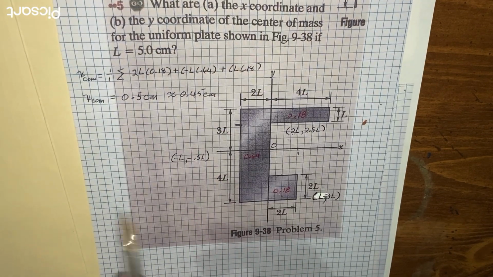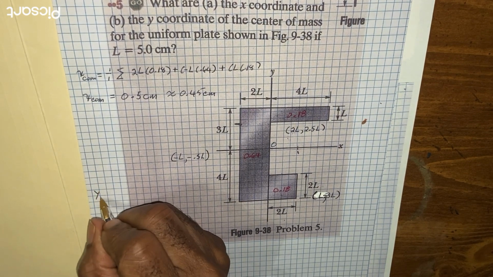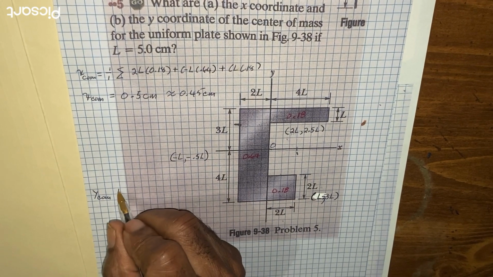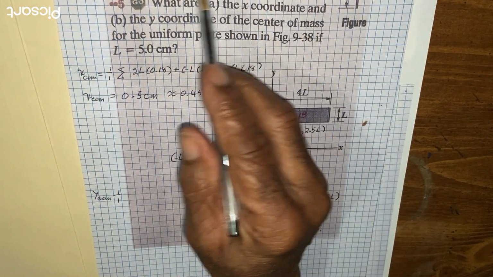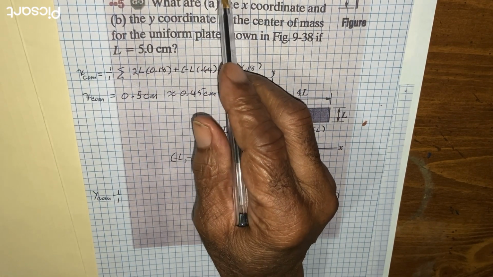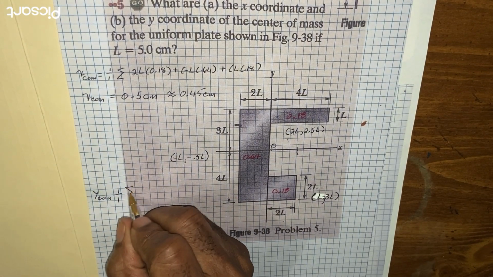Okay, the y center of mass, we do the same thing. Still going to be divided by 1 because that's the total. 14 and 4 will be 22 over 22, which will give us a mass of 1, times the sum.